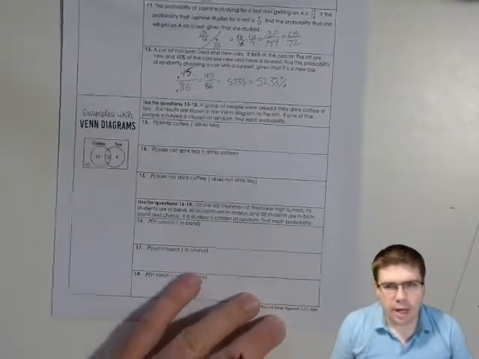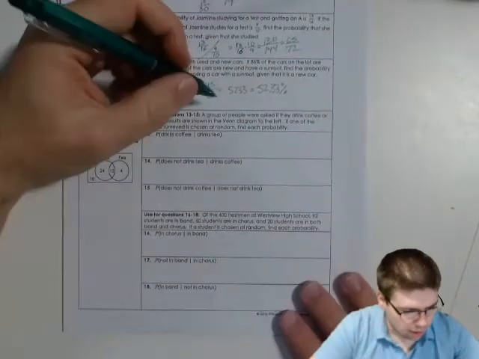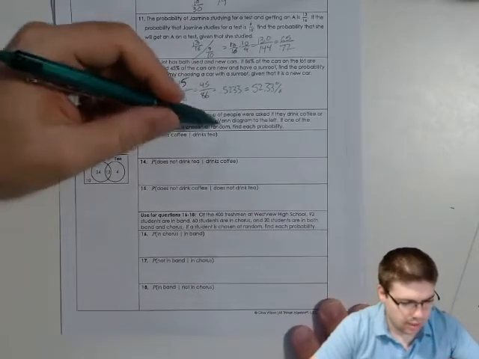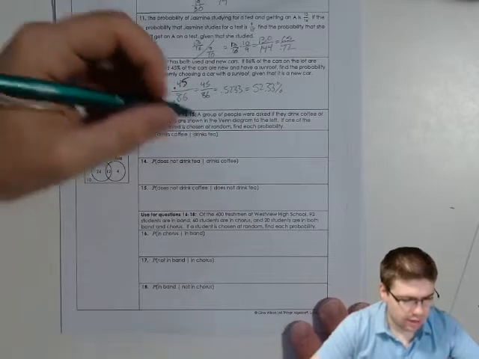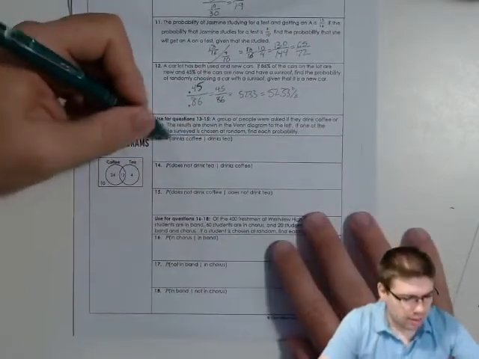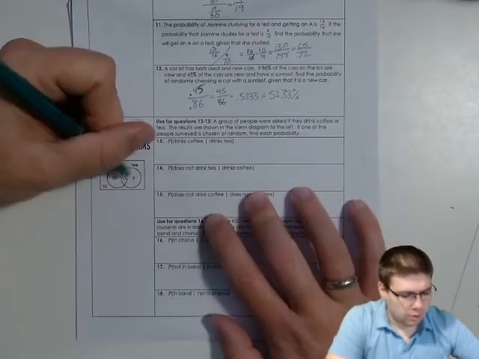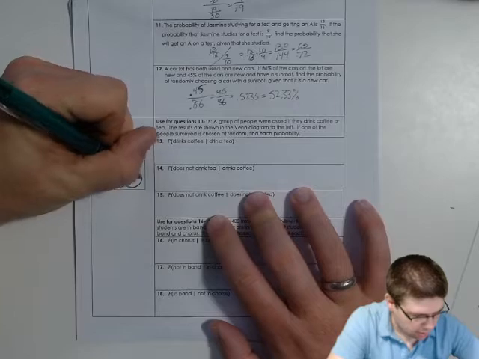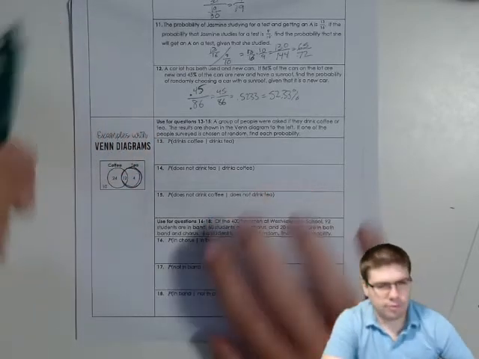All right, and then this last bit, we can use Venn diagrams to help with this. So a group of people were asked if they drink coffee or tea. The results are shown in the Venn diagram to the left. If one of the people surveyed is chosen at random, find each probability. So find the probability that they drink coffee given that they drink tea. So I'd like to focus in on the tea group here. One way you can do this is realize that you're limiting it.